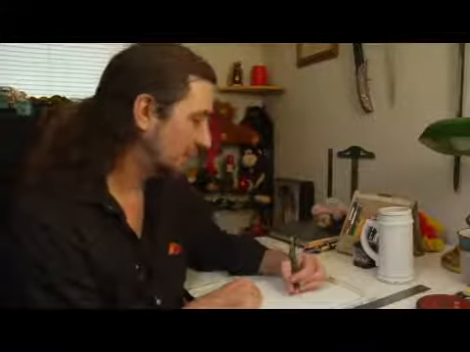Today I'm going to teach you how to draw a rabbit. We're going to use a photo source because that's always the best way to draw any kind of wildlife or anything you want to draw realistically. But essentially, a rabbit boils down to just a couple of shapes.